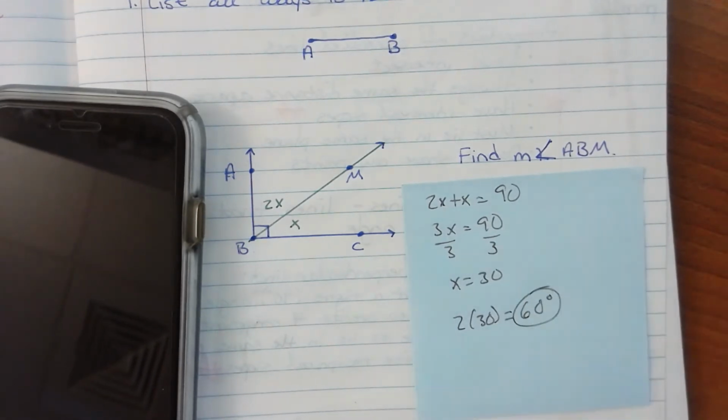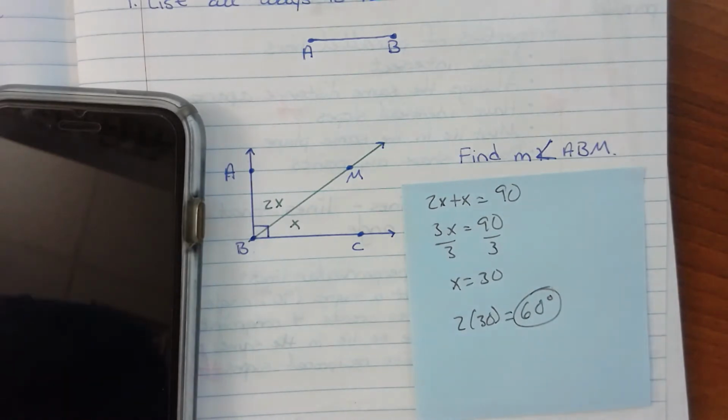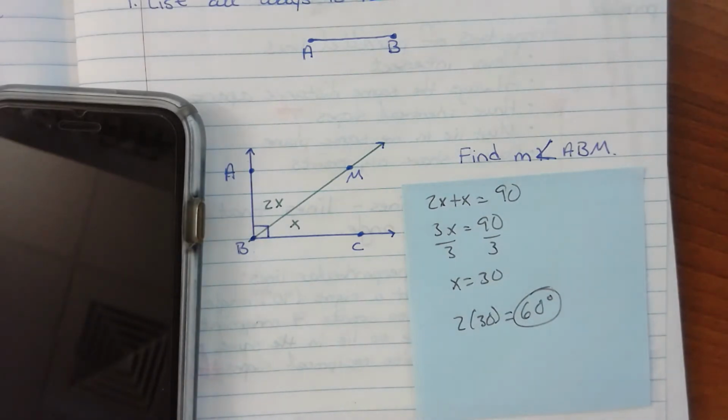Alright, real quick before we move on. You guys need to turn back to page 8, and that is the bottom part of your notes.